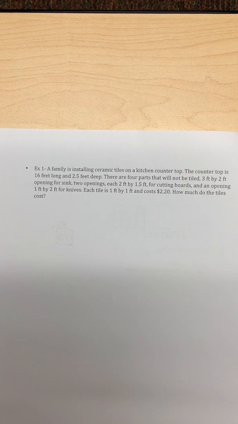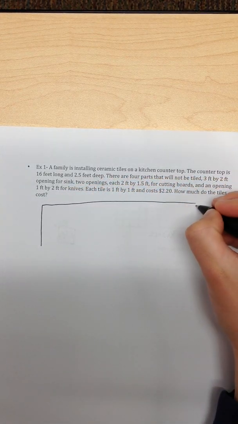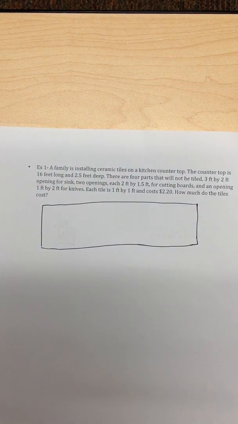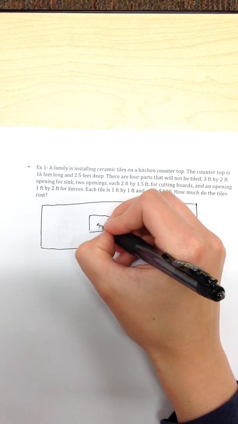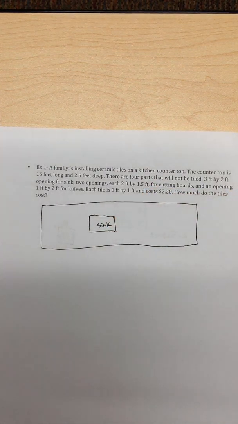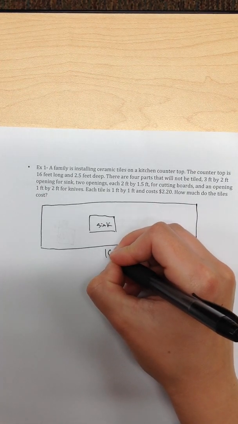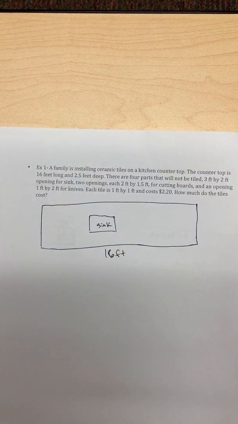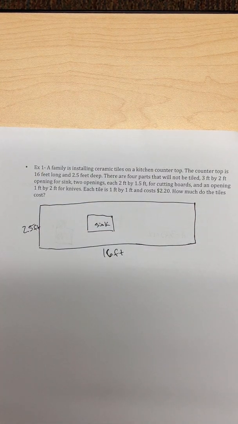Okay, so I'm going to start with a picture here just so I can get an idea of what's going on. So I've got a countertop, and on my countertop I've got different things. I've got a sink. Just going to draw a little sink in here. Oh, I should do the dimensions of my countertop. My countertop is 16 foot by 2.5 foot. So when they say deep, that just means like back. So 16 foot by 2.5 foot.